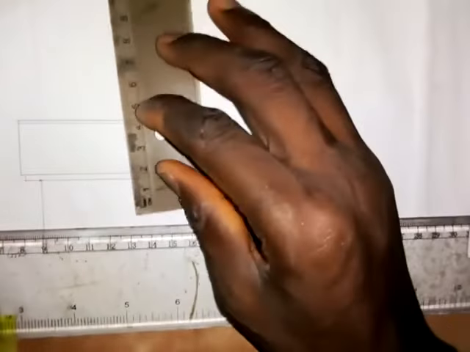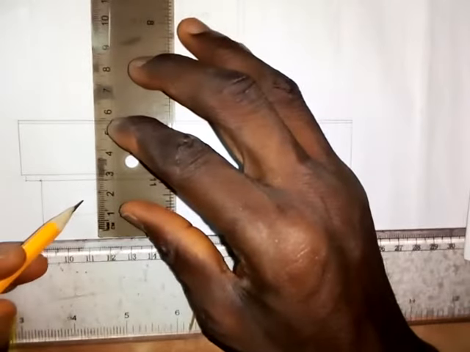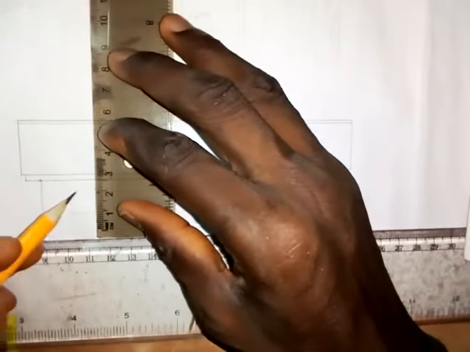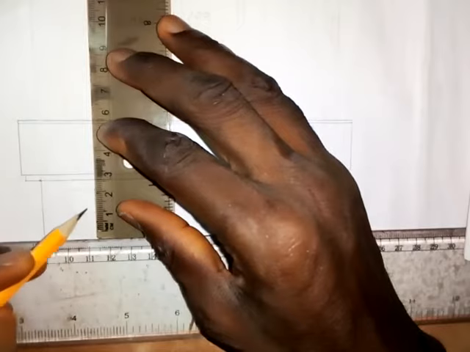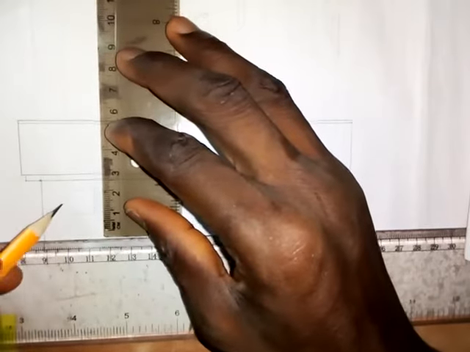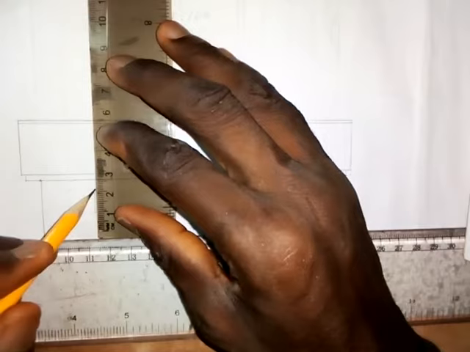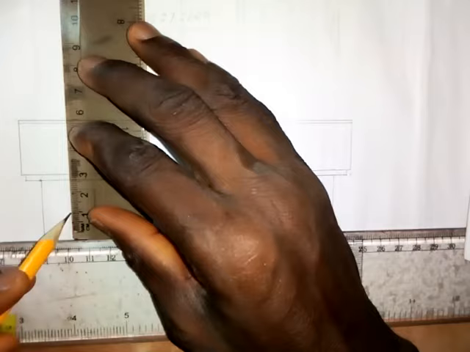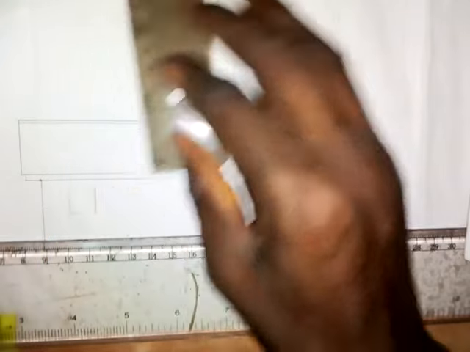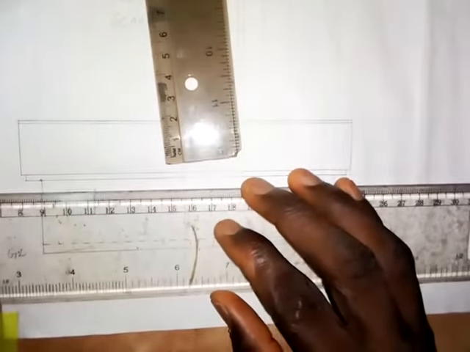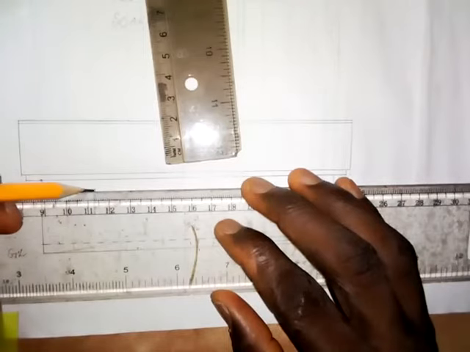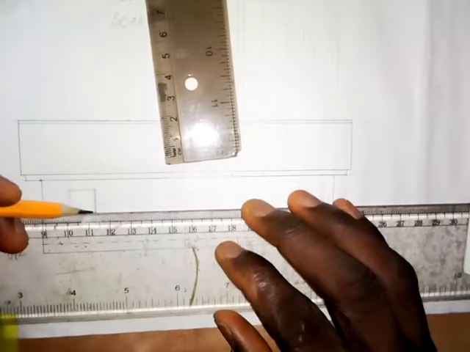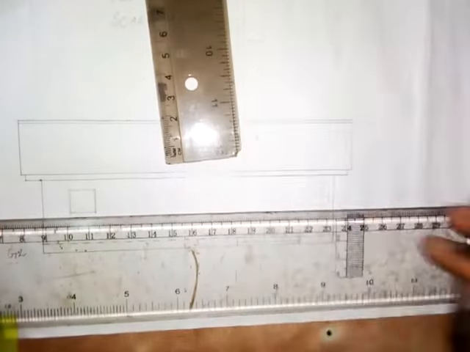For the frame, just take like 1 mm inward. And then 1 mm here. So here is something like 1 mm.